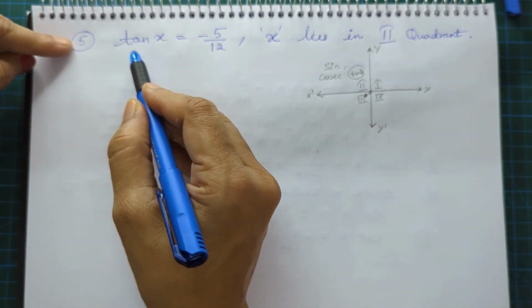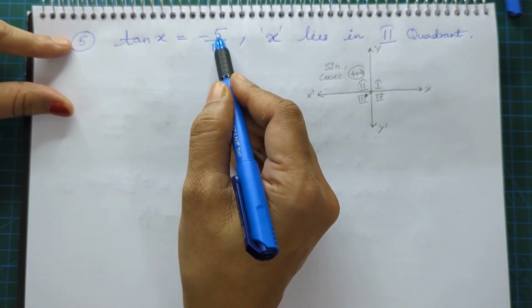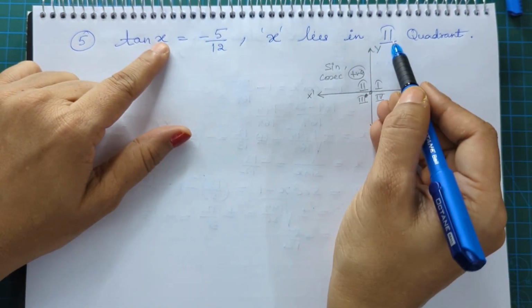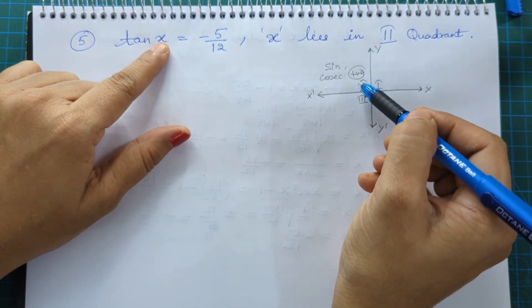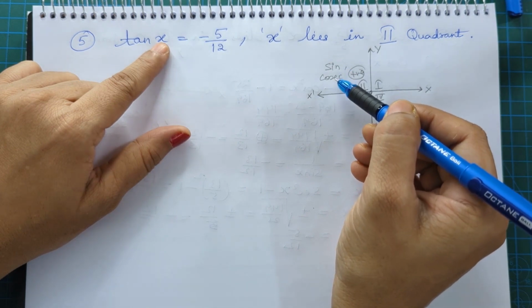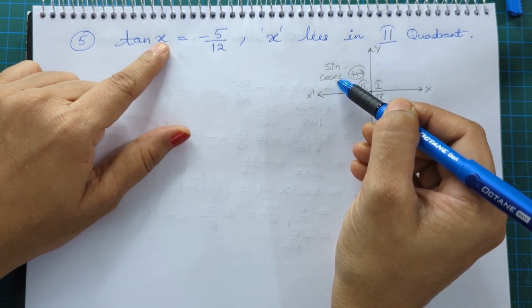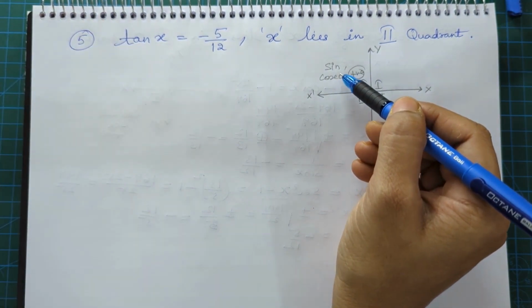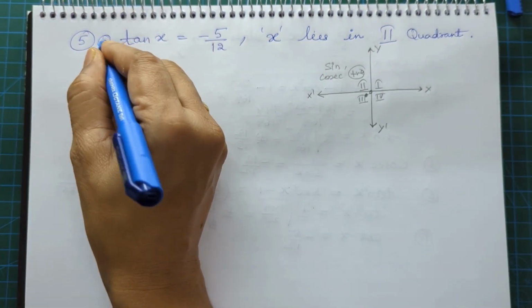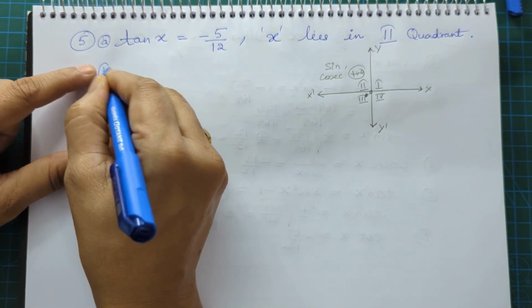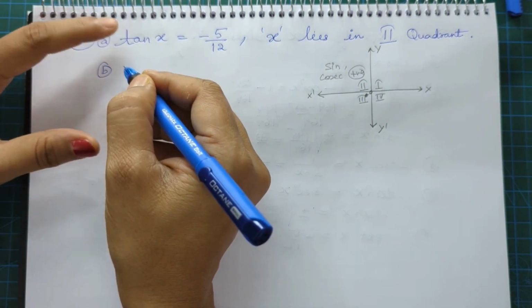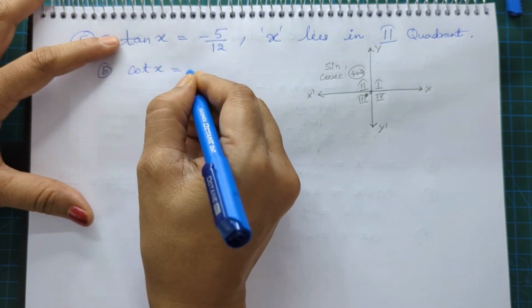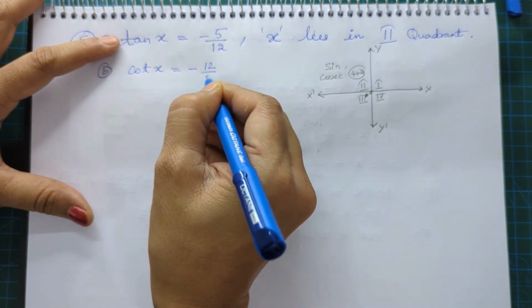Question number 5. We are given tan of an angle is a negative 5 upon 12. And we are told that x, the angle, lies in second quadrant. In second quadrant, only sine and its reciprocal cosecant are positive, rest all are negative. We have to find the remaining 5 trigonometric ratios. So one trigonometric ratio is given. The next trigonometric ratio is very quick to find. It's reciprocal. Tan's reciprocal is cot. Cot of the angle is negative 12 upon 5.